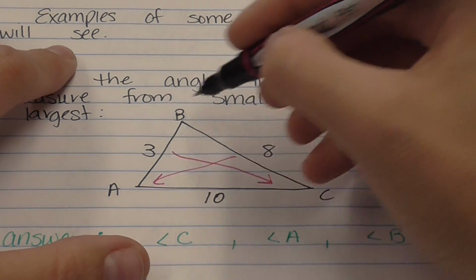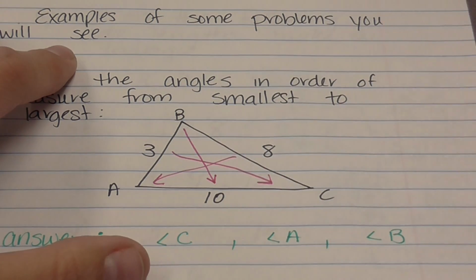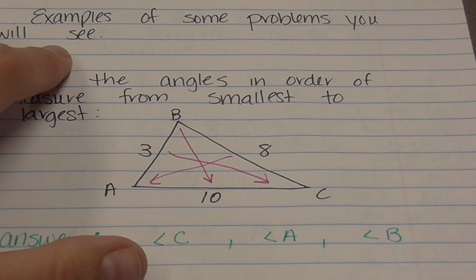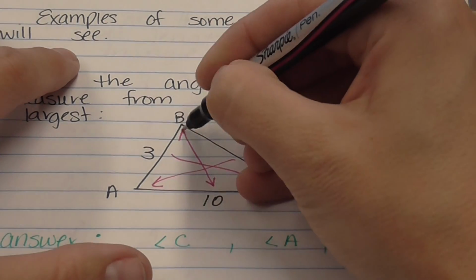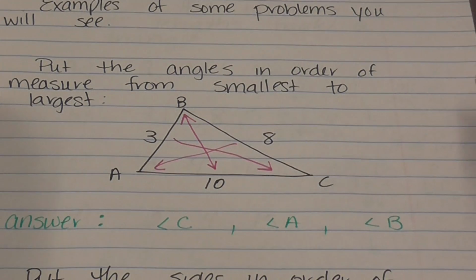Then we start with the next smallest, or the largest angle, and go across from that. Or excuse me, start with the largest side, and that's going to be your largest angle. So C, then A, then B, according to the sides.